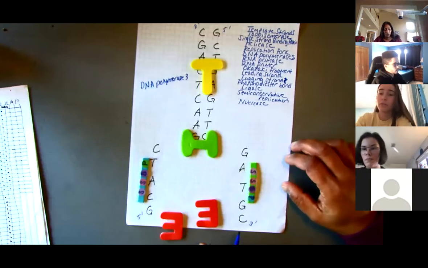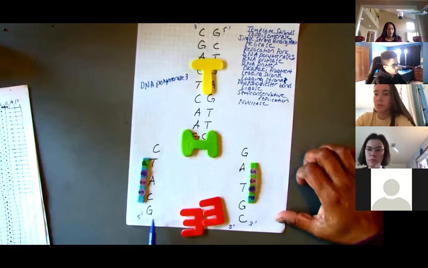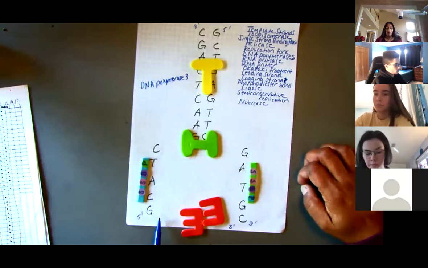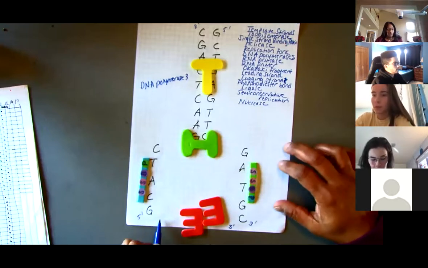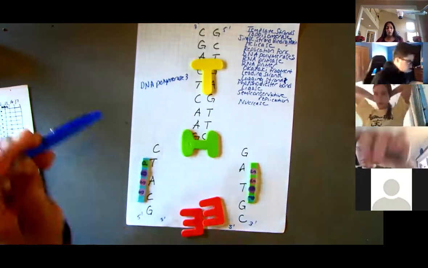Megan, I heard you say 5'. Okay, so this would be 5'. This strand that hasn't been made yet, what would this end be? This would be 3'. Okay, new strands are made from their 5' to their 3'.